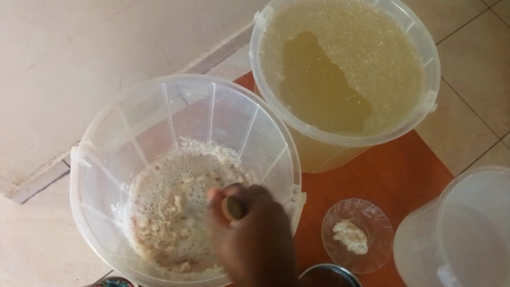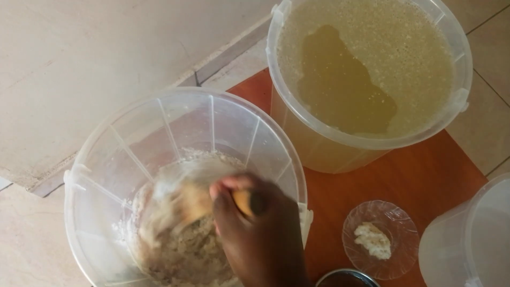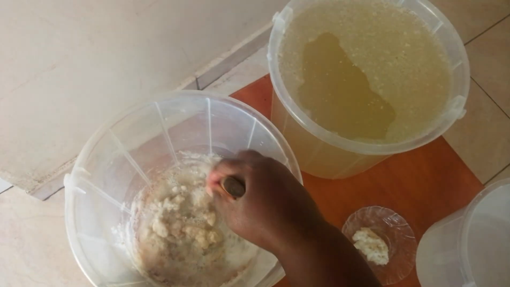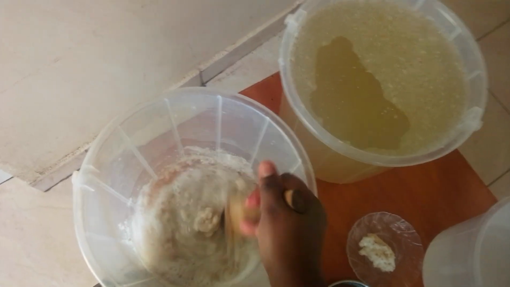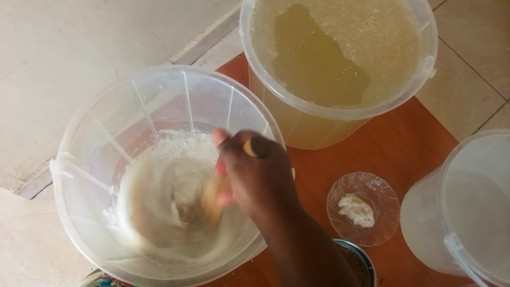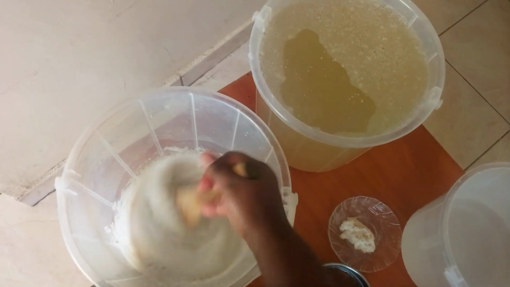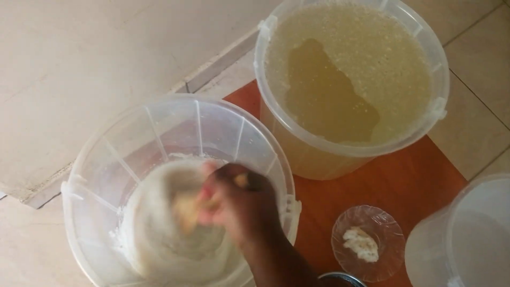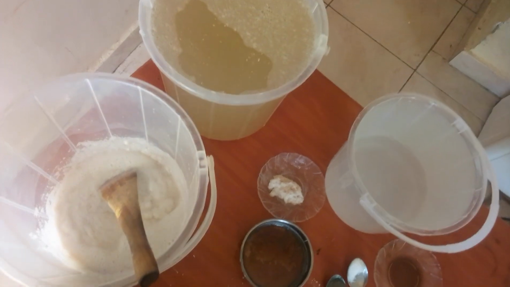You continue stirring. All the ingredients are here. You stir until the mixture has come together, and you continue adding water.